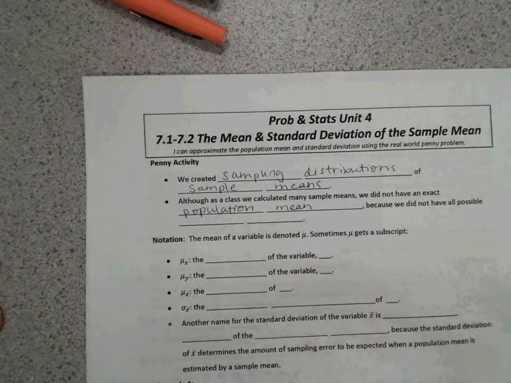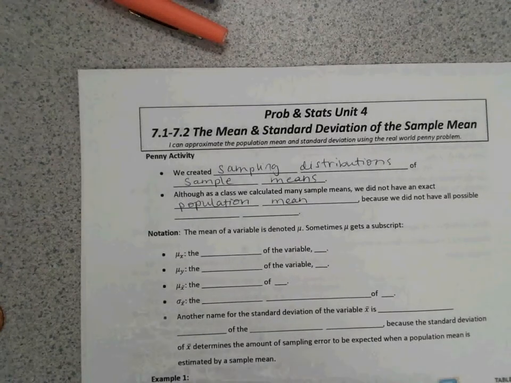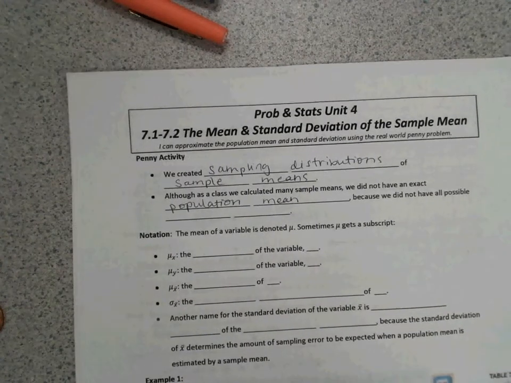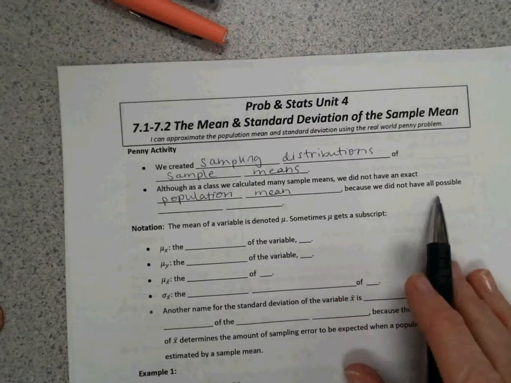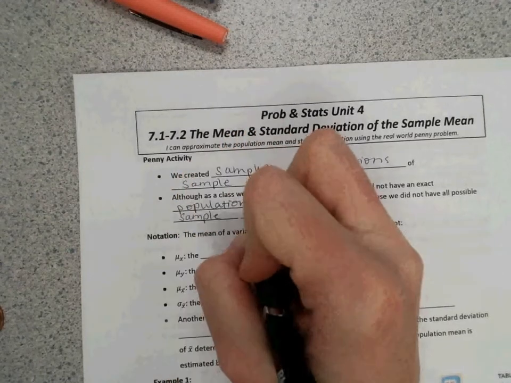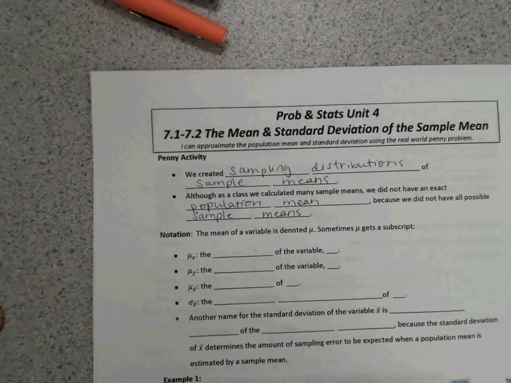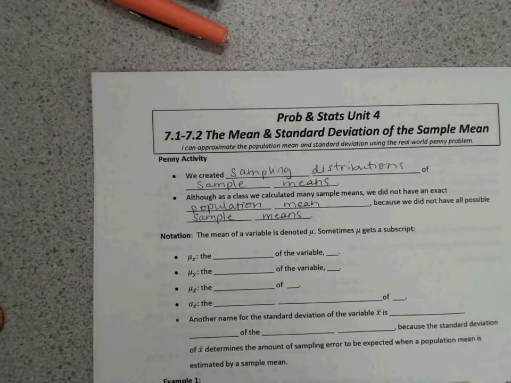We had a huge population, and we wouldn't be able to take all of the pennies in the entire world in order to do this experiment, because we did not have all possible sample means. So it's kind of like this chicken and egg. If we could have found the entire population mean, then we would not necessarily need to find all of the sample means of a given size.